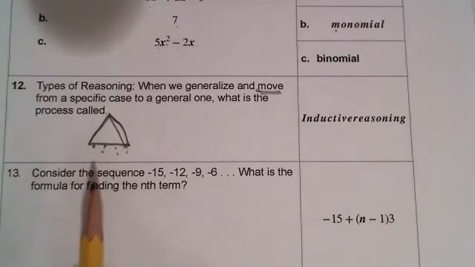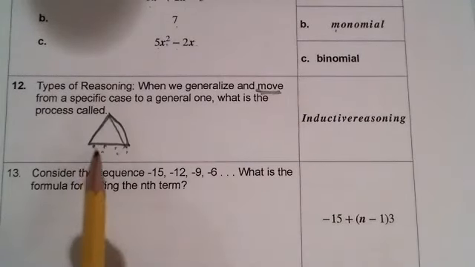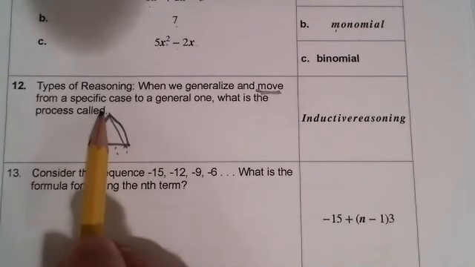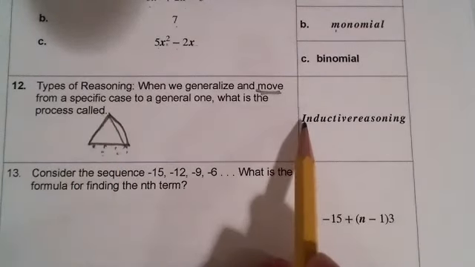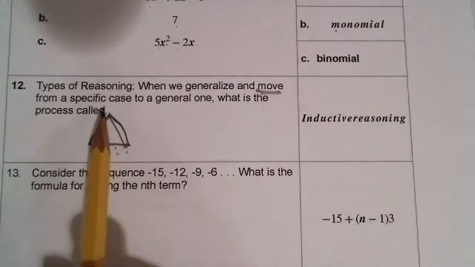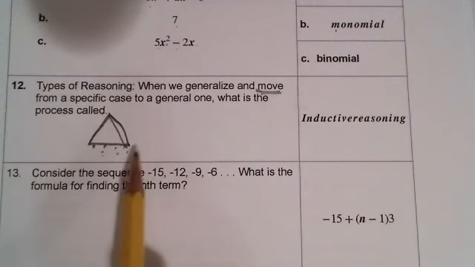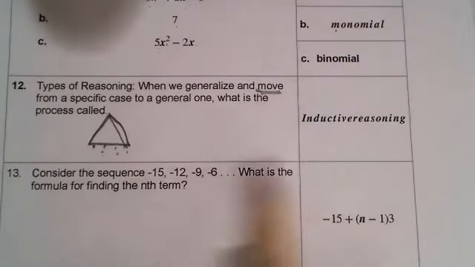What type of process is that called? That's called inductive, where you start from the details and work up to the general principle. You're moving up into it. If I started from the general principle and move down to the details, I'm deducting down to the details. Okay, so that's the type of reasoning.